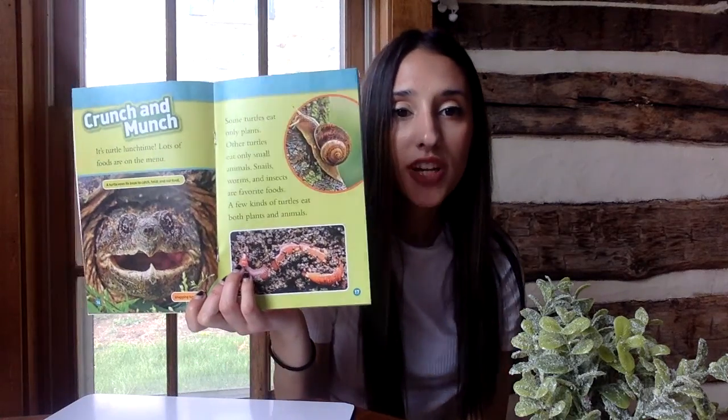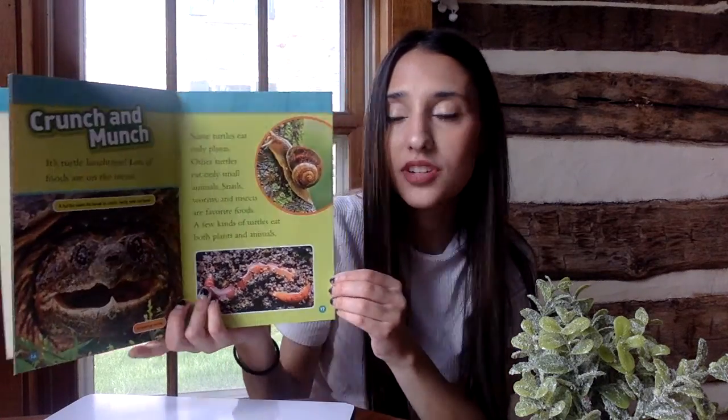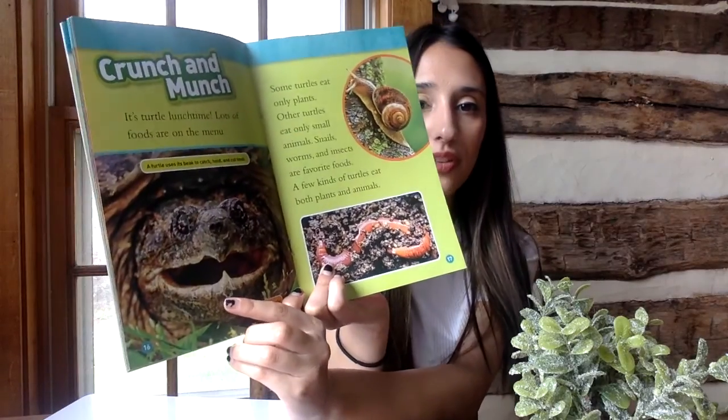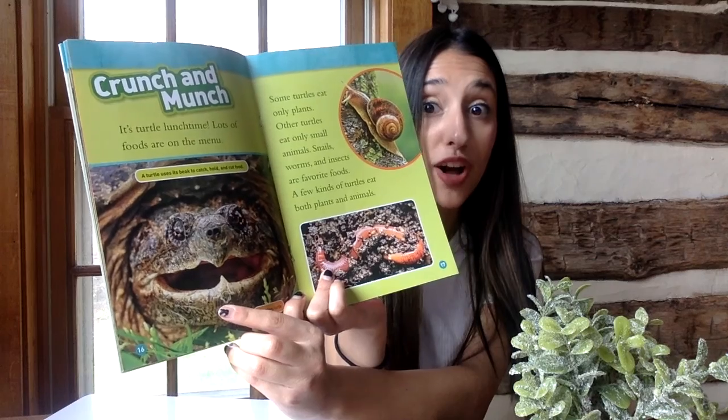It's turtles' lunchtime. Lots of foods are on the menu. This is a snapping turtle. A lot of times you might see these by some ponds or lakes. Some turtles eat only plants. Other turtles eat only small animals. Snails, worms, and insects are favorite foods. A few kinds of turtles eat both plants and animals.